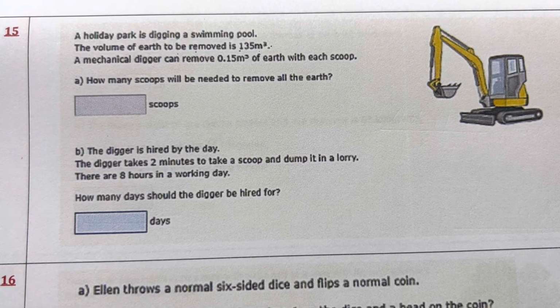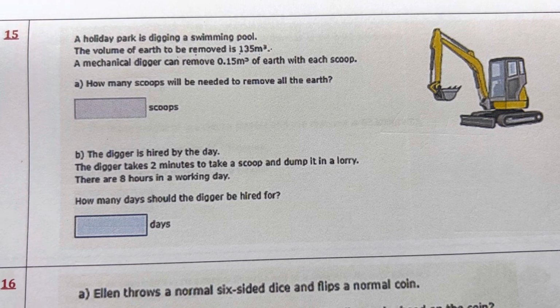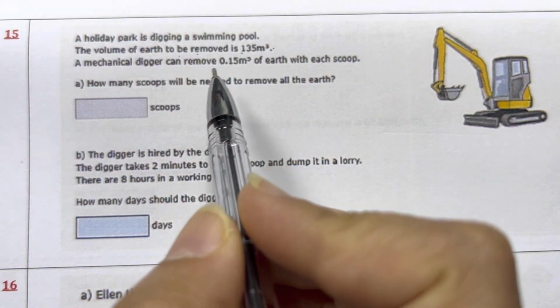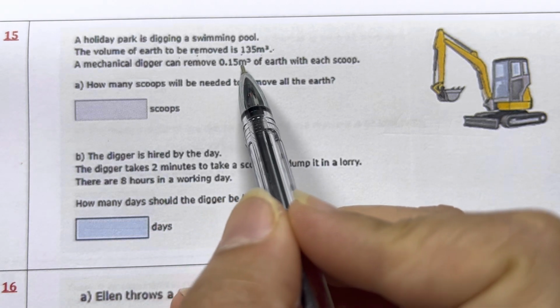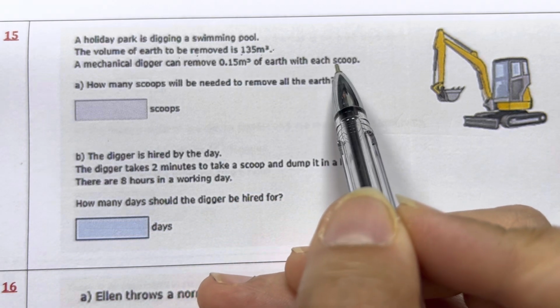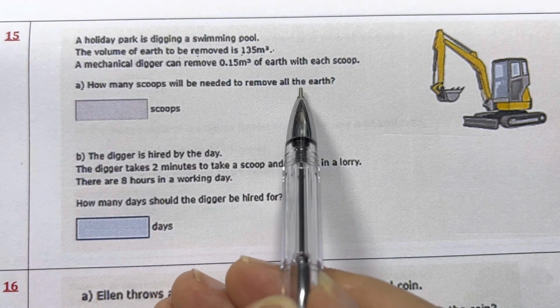Okay, back again to question number 15. A holiday park is digging a swimming pool. The volume of earth to be removed is 135 meters cubed. A mechanical digger can remove 0.15 meters cubed of earth each scoop. How many scoops will be needed to remove all the earth?